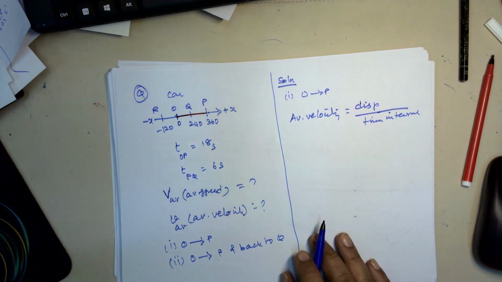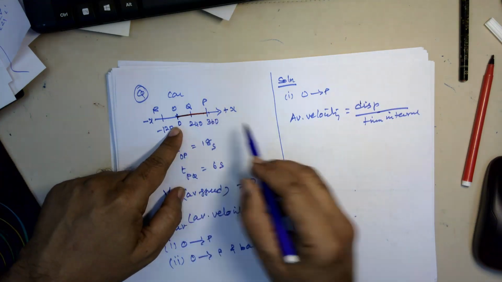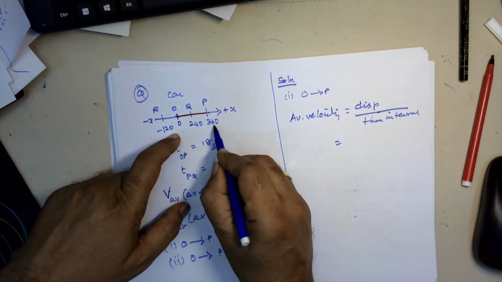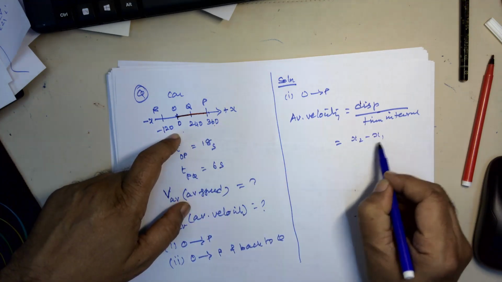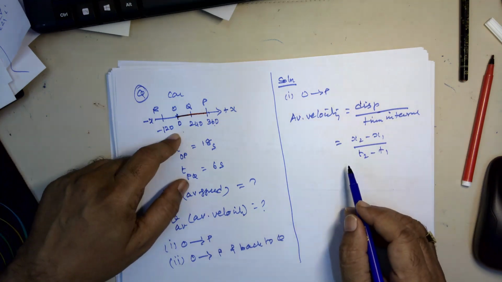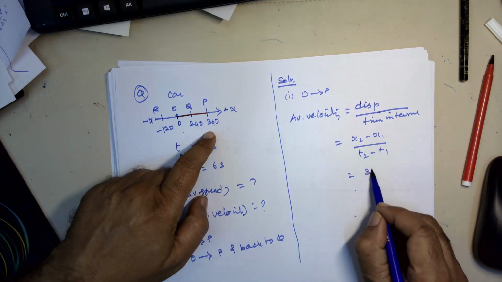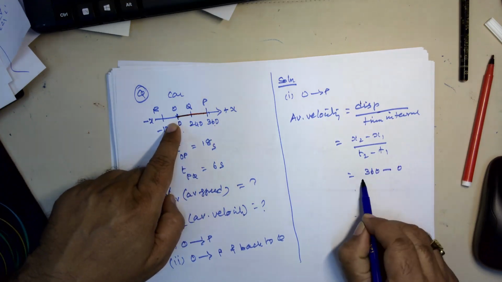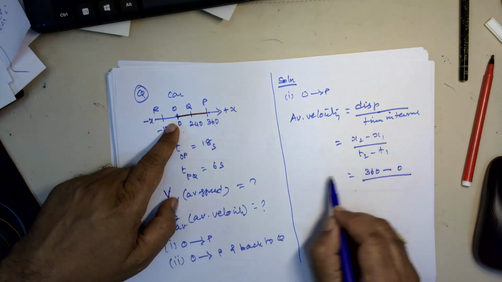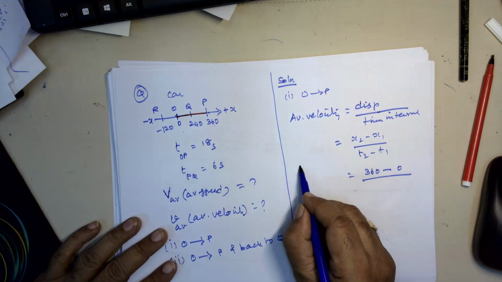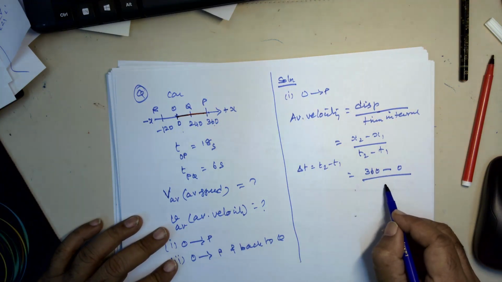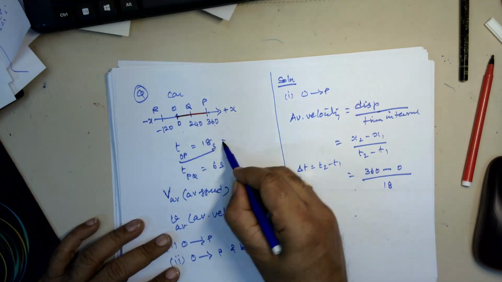You can put x2 minus x1 divided by t2 minus t1. This is x1, this is x2. So it is 360 minus 0 divided by the time interval, delta t equal to t2 minus t1. Here you can straight away put 18 because it is given.